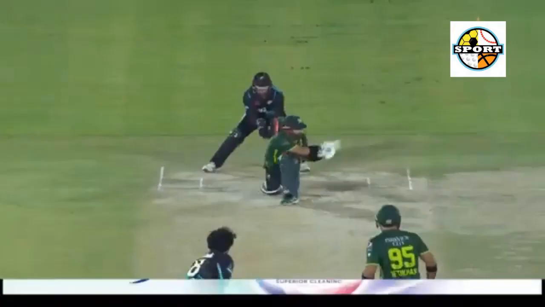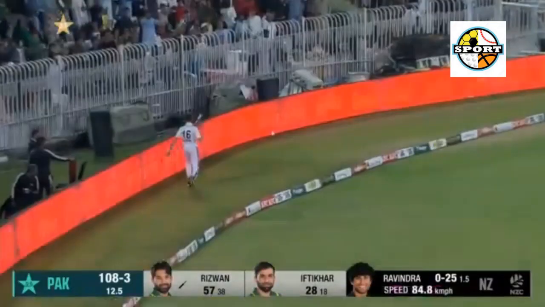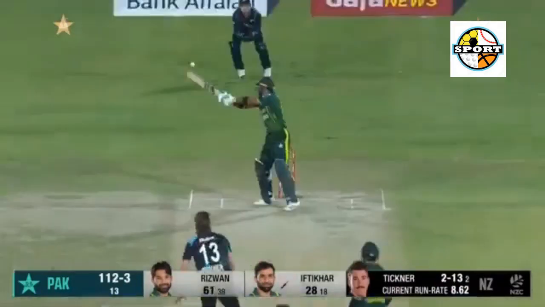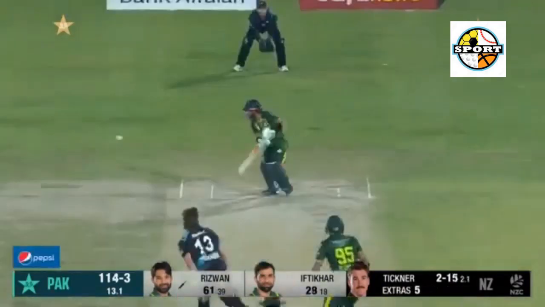17.1. Shaheen Afridi to Chapman, 4, that was smashed past cover for a 4. Fuller ball, angled in, Chapman backs away and thwacks it over cover. 17.2. Shaheen Afridi to Chapman, 4, crisp as a cookie. This man is smashing them so superbly. Moves into the 90s.